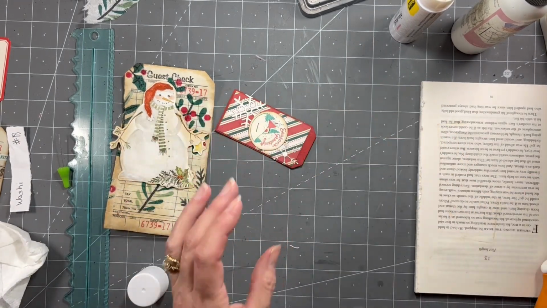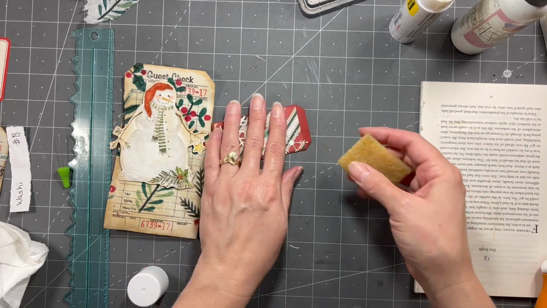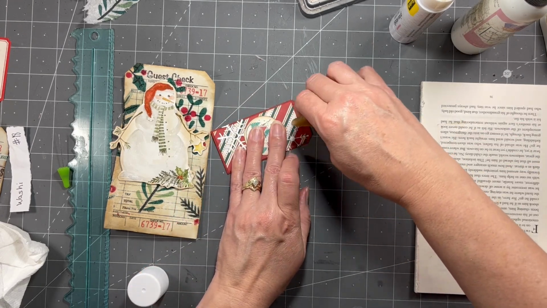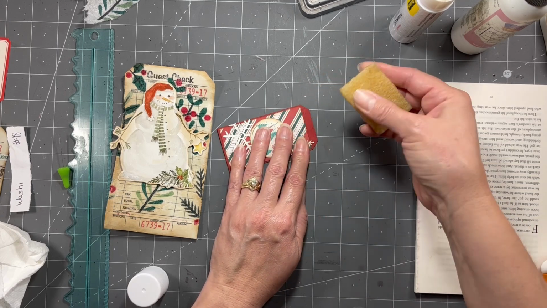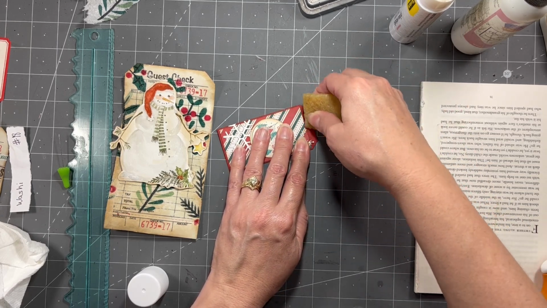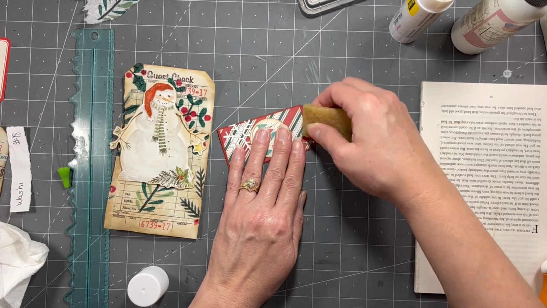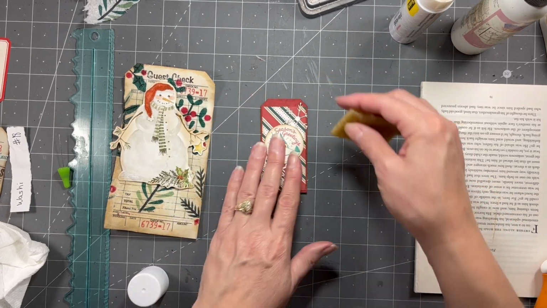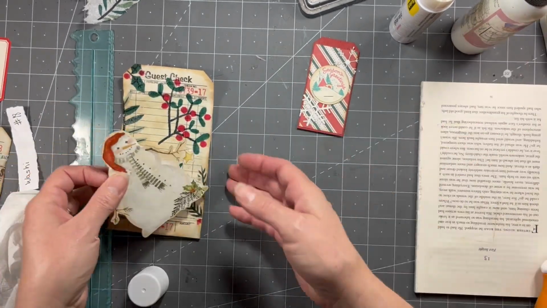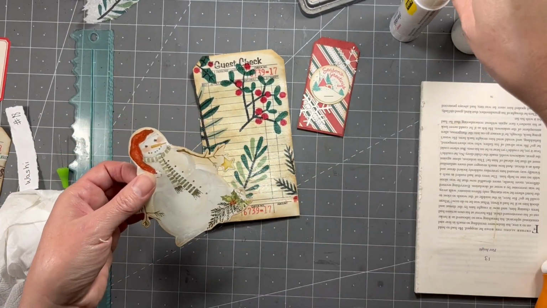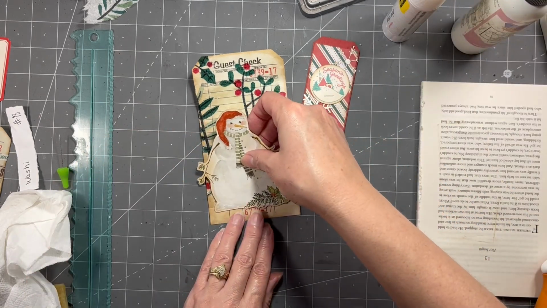Got some gluey on there, gluey ooey. Get these little things. You can get them on Amazon. You can get them at the dollar store, at least that's where I have found them. You might be able to get them other places too. They work great because they just take the little glue residue off.